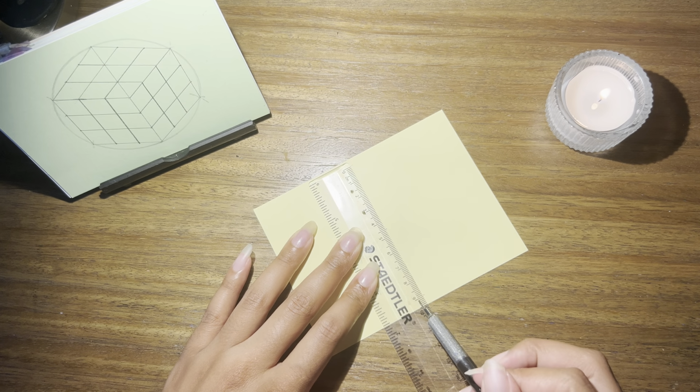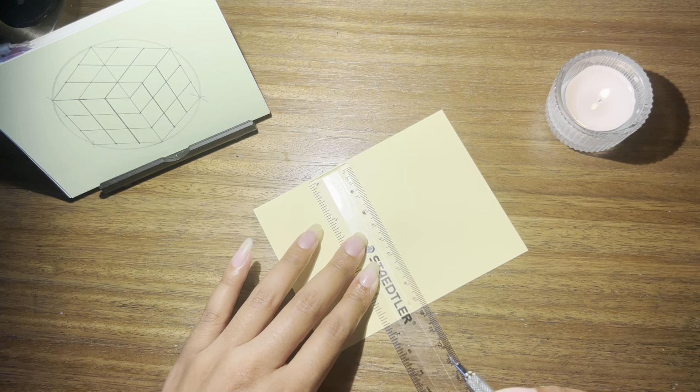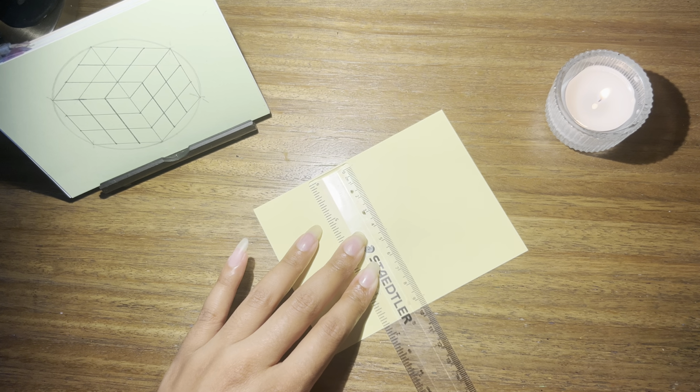So let's see. 1.5 times 6 must be 9. 1.5 times 6, so that would be 6 plus 0.5, 0.5, 0.5, 7, 7.5. Huh. I'm surprised that it's not ending at 7.5.